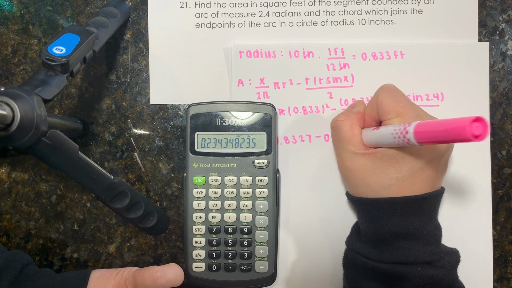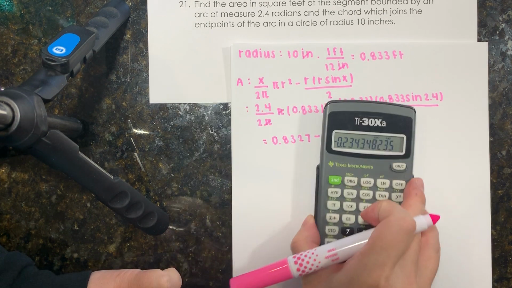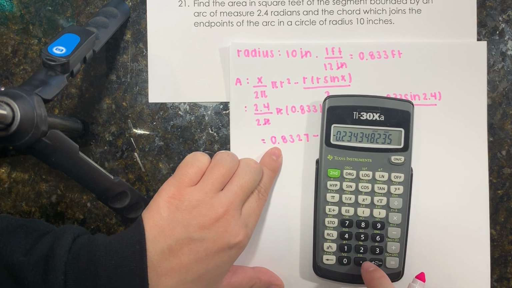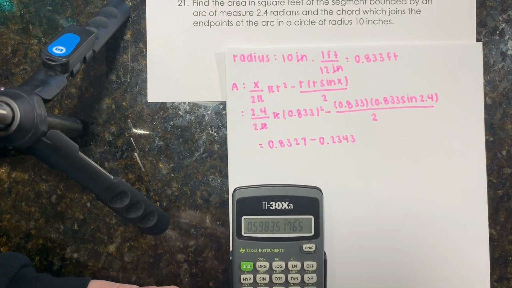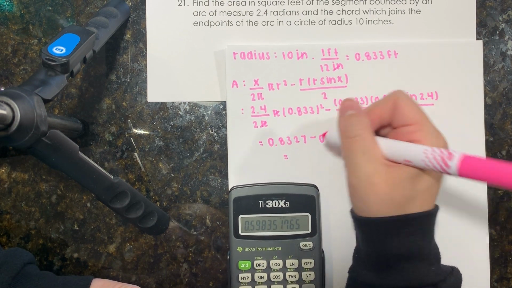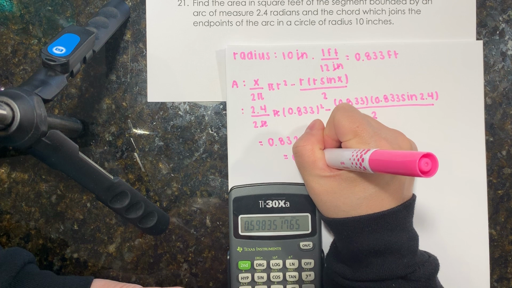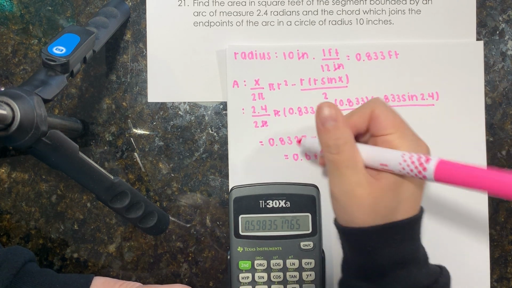So 0.2343. And that we're subtracting from 0.8327. And that gives me a difference of, and I'm going to round this to 2 decimal places, which actually rounds to 0.6. And that's feet squared.